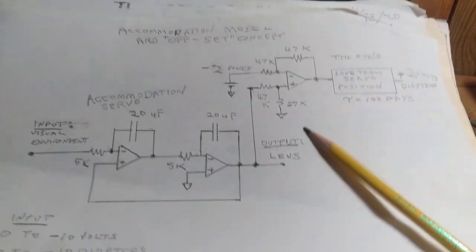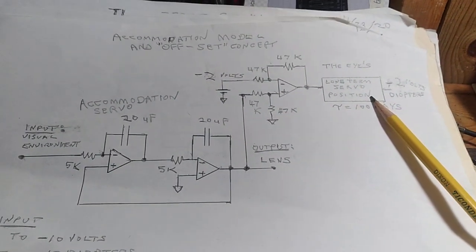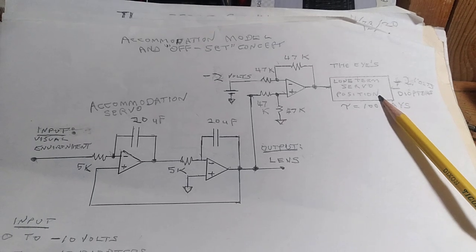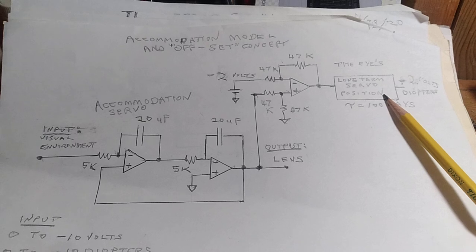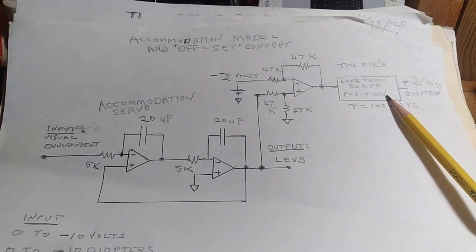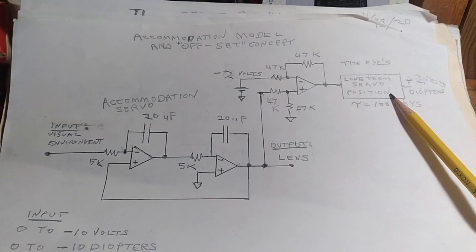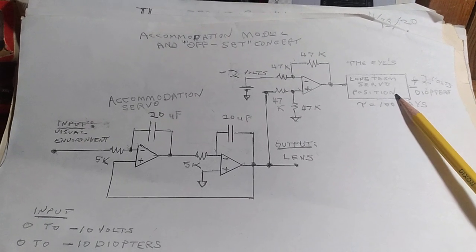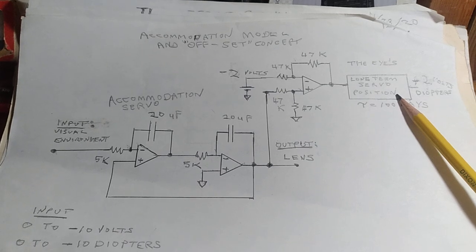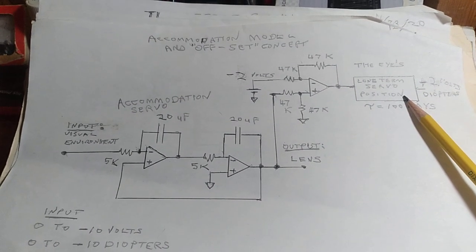And here's the eye's long-term control system. Again, established, proven by the work of Dr. Francis Young. The time constant is 100 days. For people who understand control systems, it's got to be that way once you understand it.